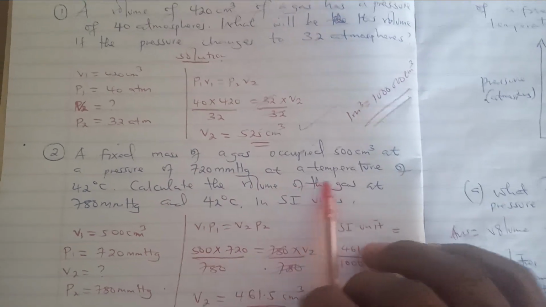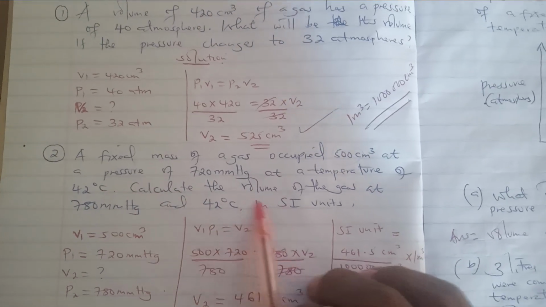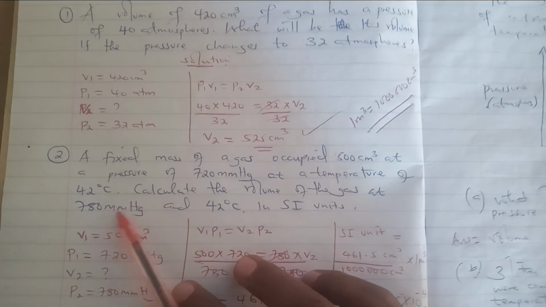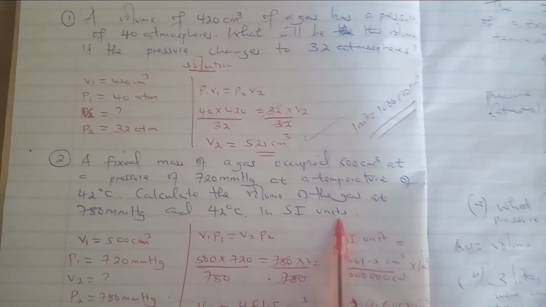Then next, a fixed mass of a gas occupied 500 cubic centimeters at a pressure of 720 millimeters of mercury at a temperature of 42 degrees Celsius. Calculate the volume of the gas at 780 millimeters of mercury and 42 degrees Celsius in SI units.